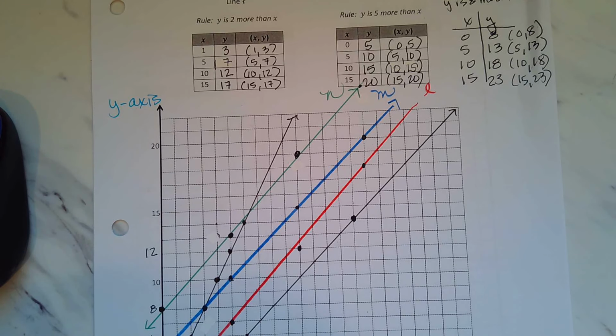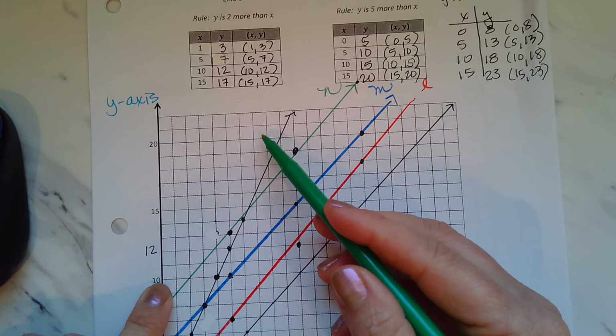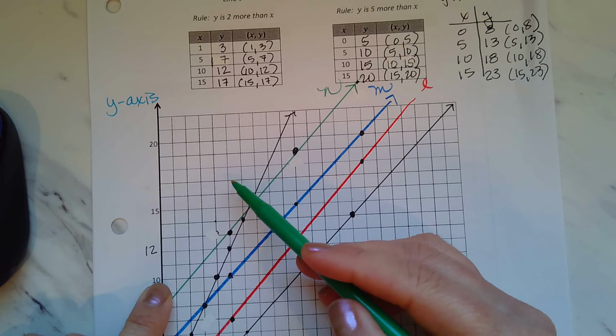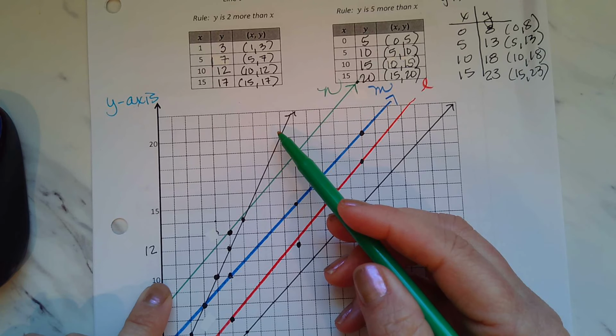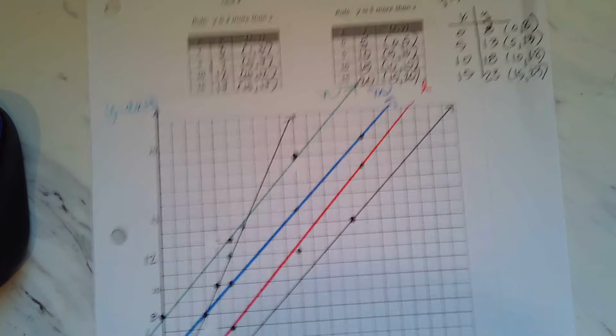Well, the line for rule y is 10 more than x would be parallel again, and its y coordinates would be greater than those for the same coordinates on the other lines, correct? It would just start at 10 and then go to 15, then 20, and then 25, right?